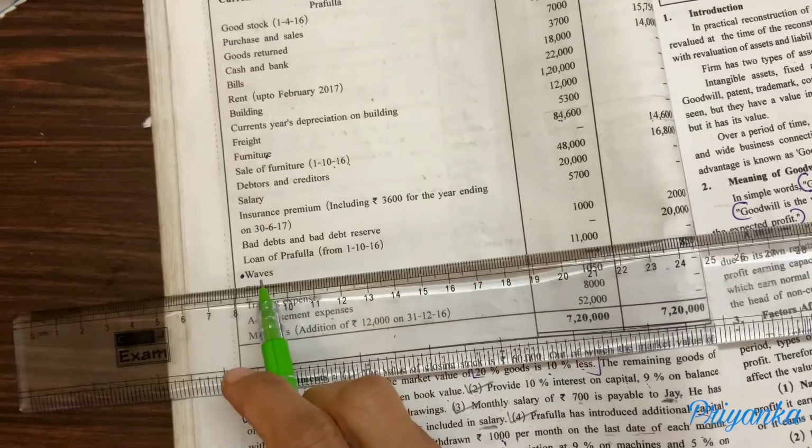Next, don't get confused with the wages. It is wages 11,000.